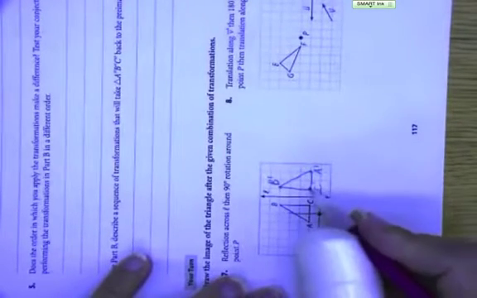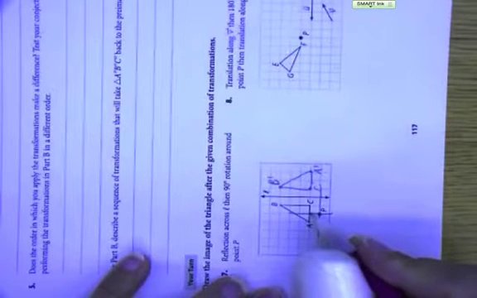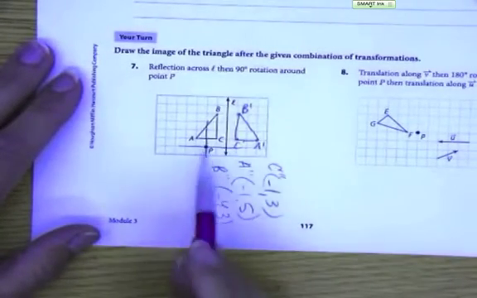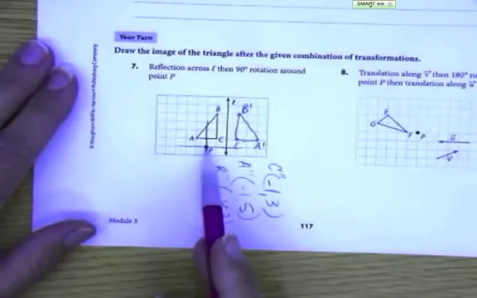So I'm physically turning my paper 90 degrees. And when I do, this C prime would now be at negative 1, 1, 2, 3. So that's where C double prime is going to be with respect to this point. A double prime is at negative 1, 1, 2, 3, 4, 5. B double prime is negative 1, 2, 3, 4, 1, 2, 3. So now I turn my paper back around properly and I plot these points on my actual grid according to where P is normally.